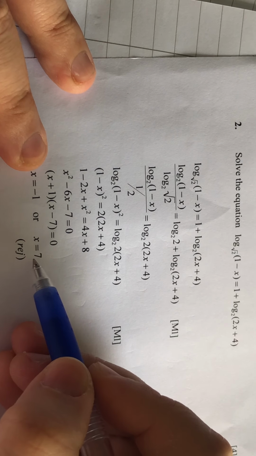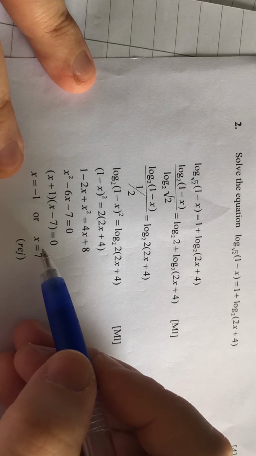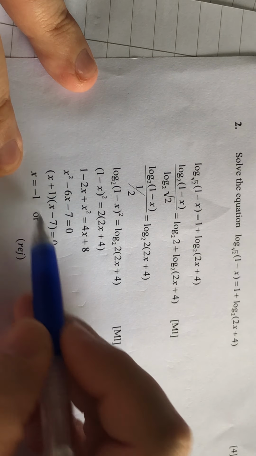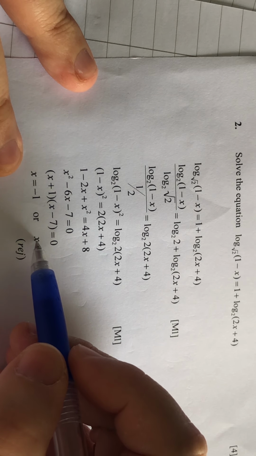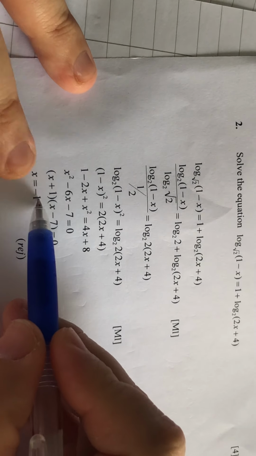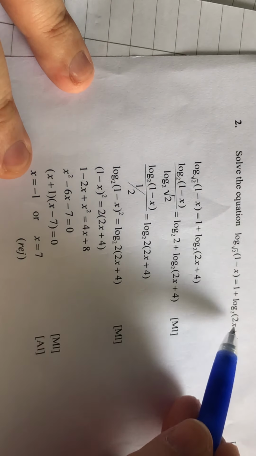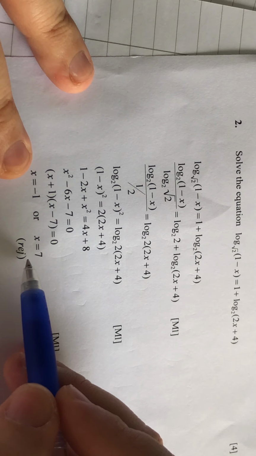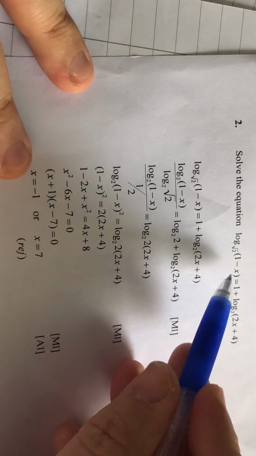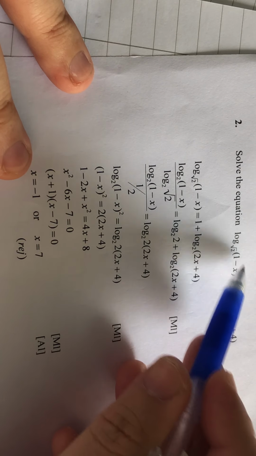You see, I reject this answer. Why? I told you already, I think yesterday. Whatever answer you get for logarithm, or for that matter for algebra, or whatever you solve, you must always check your answer. Do they satisfy the original equation? So why is this rejected? When I put minus 1 inside here, 1 minus minus 1 is 2. So this is positive, it's okay.